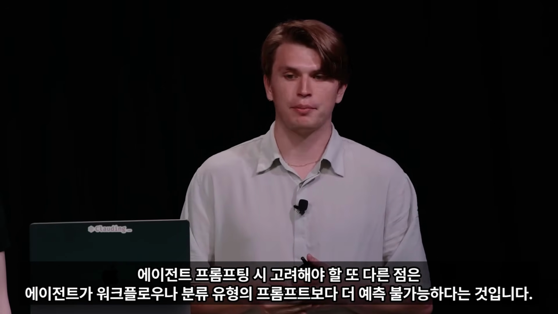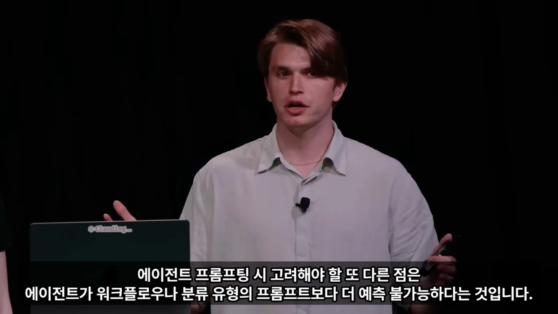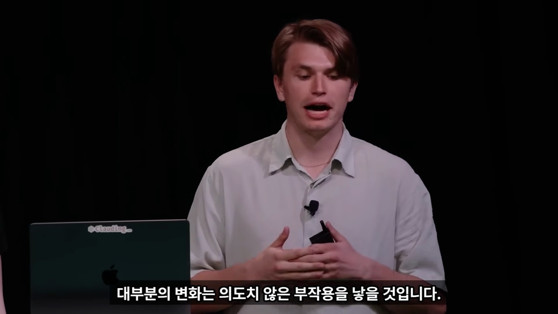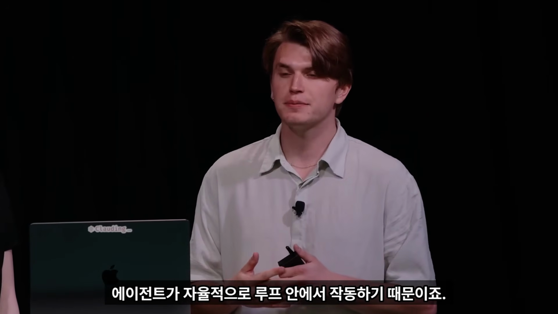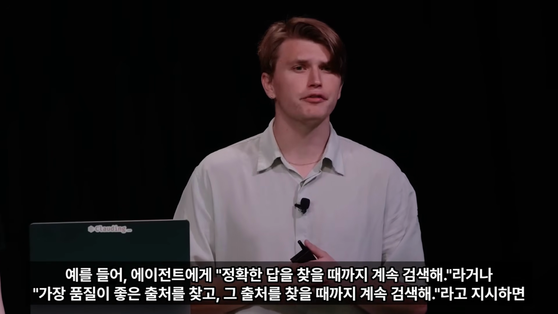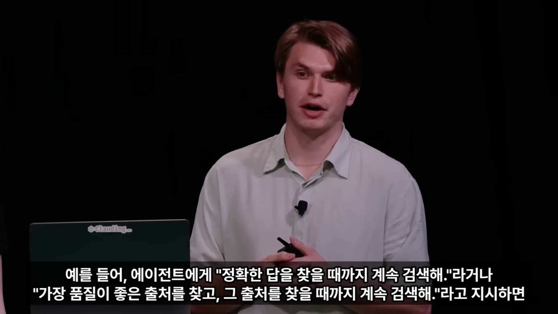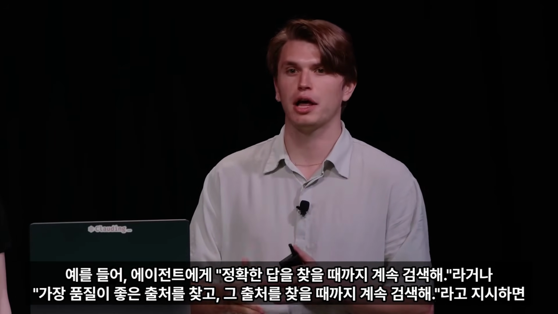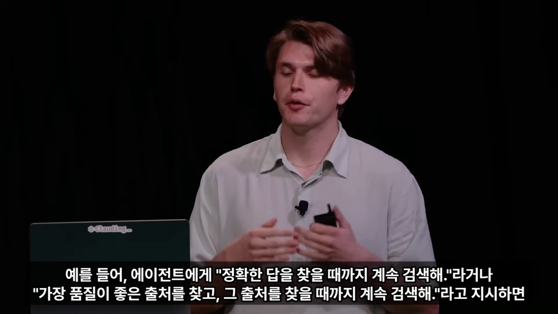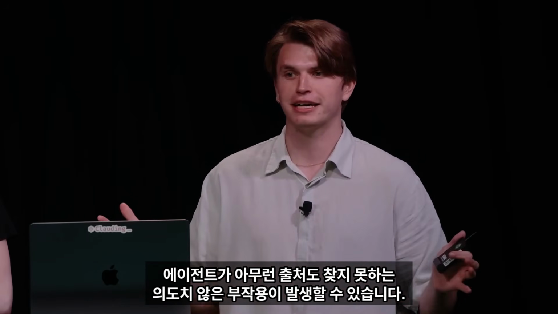Another point when prompting agents is that agents are more unpredictable than workflows or just classification type prompts. Most changes will have unintended side effects. This is because agents will operate in a loop autonomously. And so, for example, if you tell the agent, keep searching until you find the correct answer, find the highest quality possible source, and always keep searching until you find that source, what you might run into is the unintended side effect of the agent just not finding any sources.